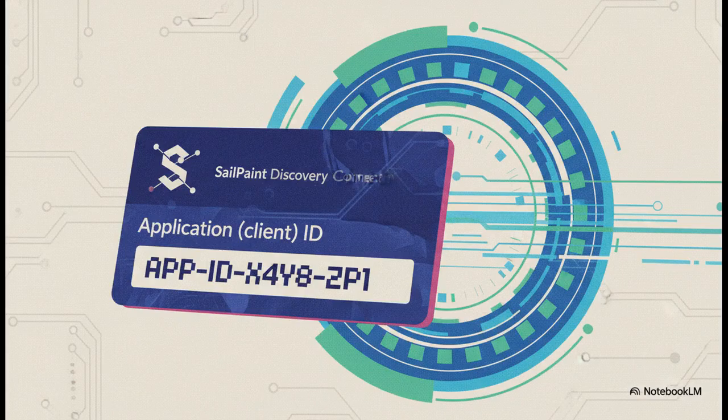The easiest way to wrap your head around that application ID or client ID is to just think of it as the connector's unique username. That's how Entra ID is going to know who's asking for information. You'll definitely want to copy this ID down. You're going to need it.